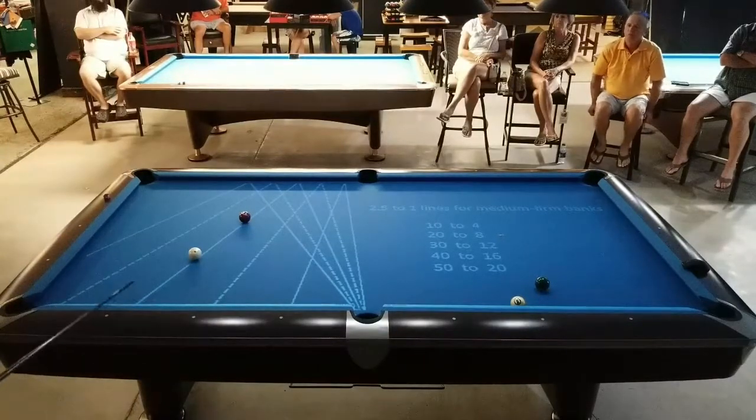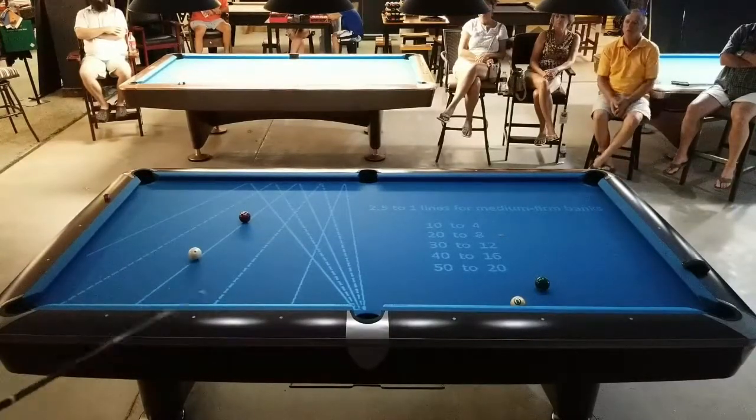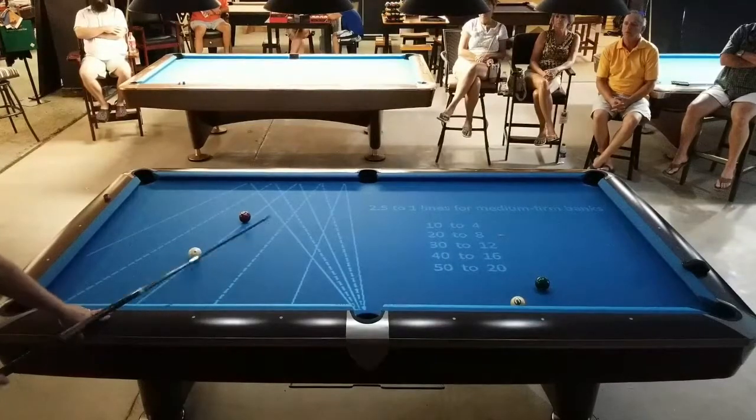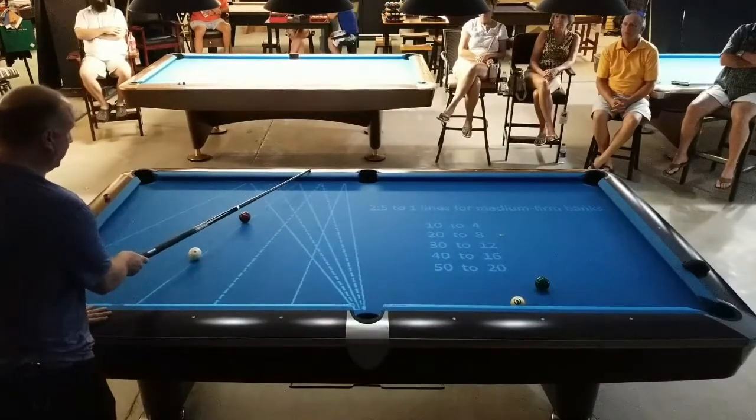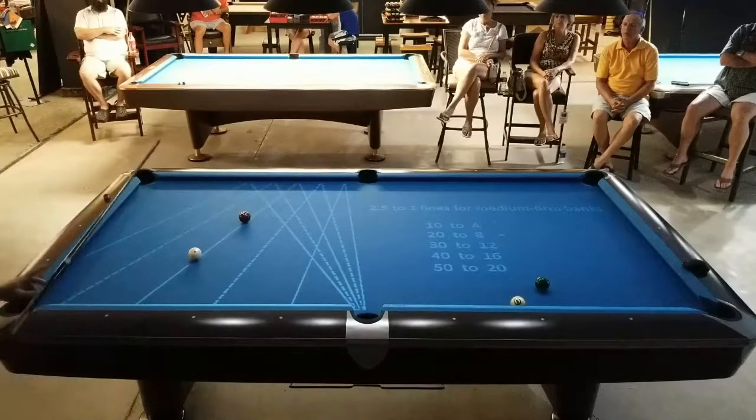So I'm 3 diamonds away. That would be at 30 right here, and that would go to 12, which is right here.